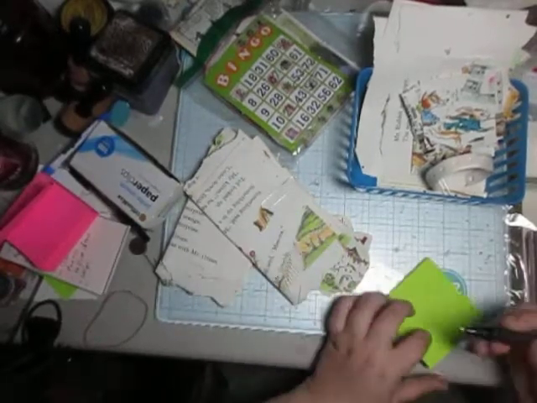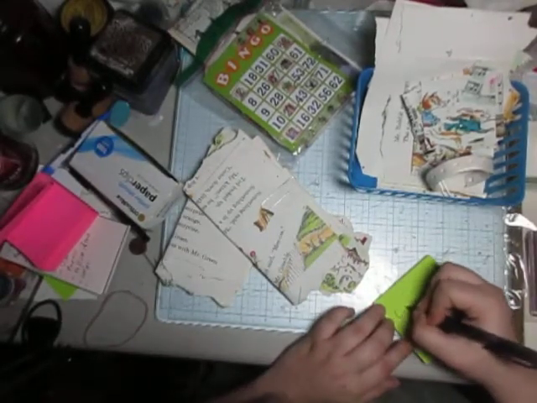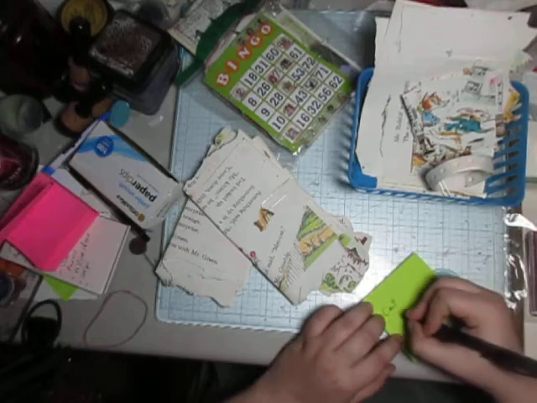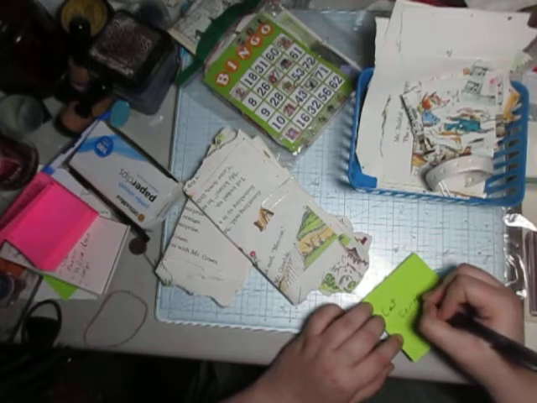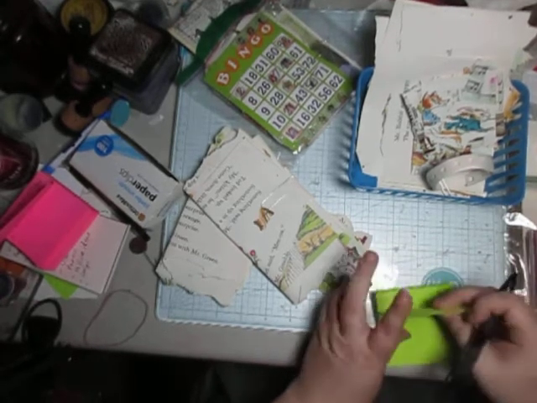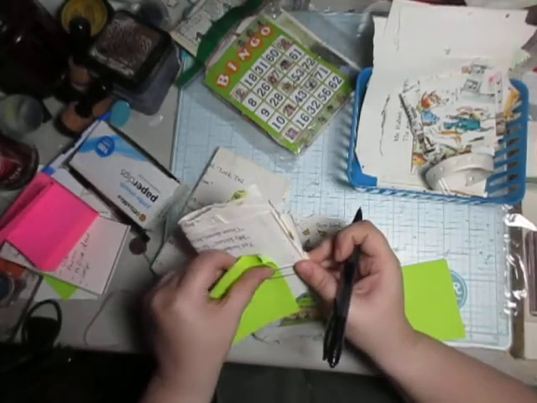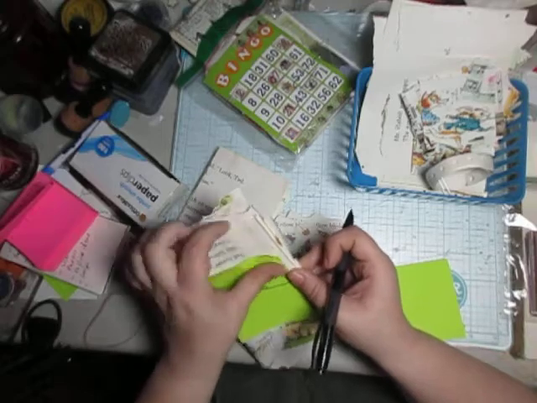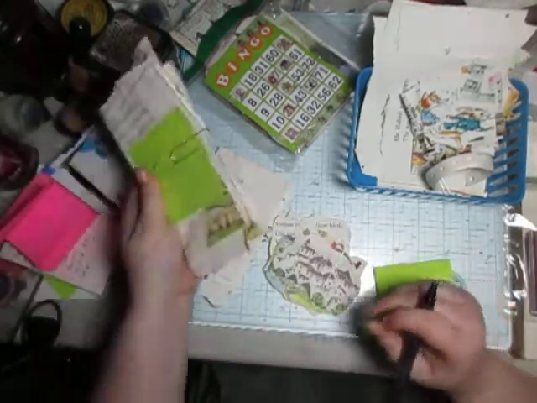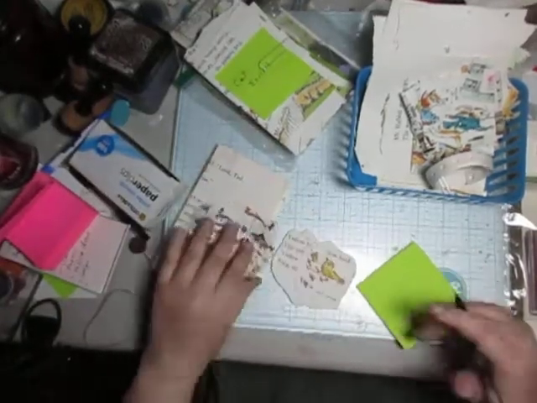And I know this. So, cat journal. So as I'm collecting things and making things for future projects, I can say, oh, there's my cat journal stuff.